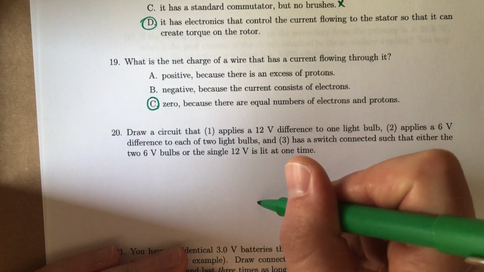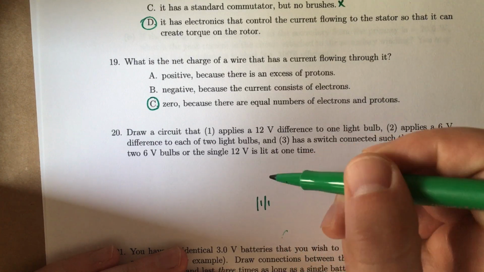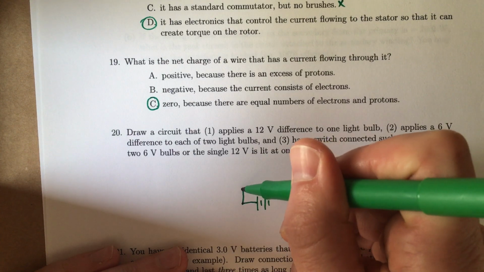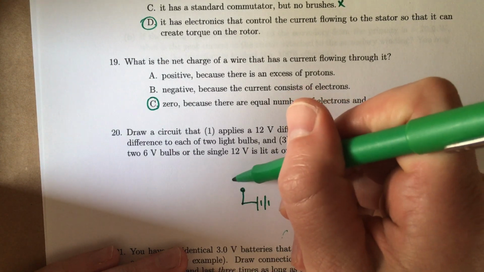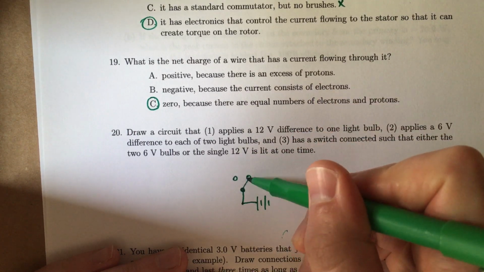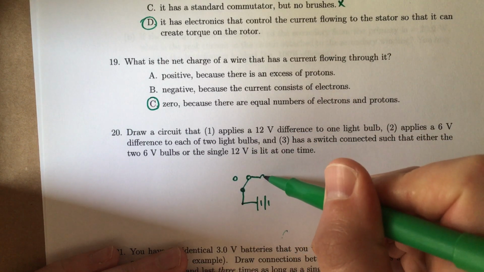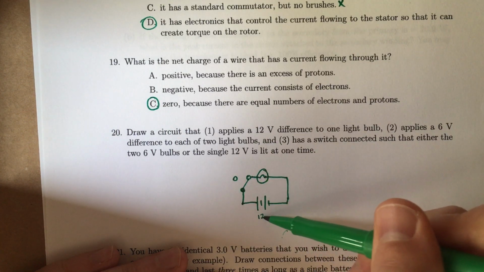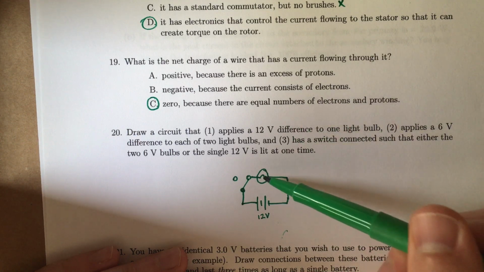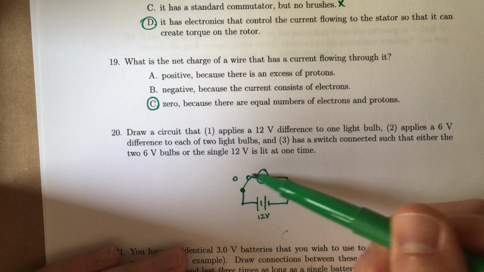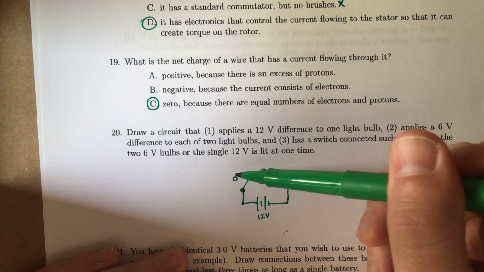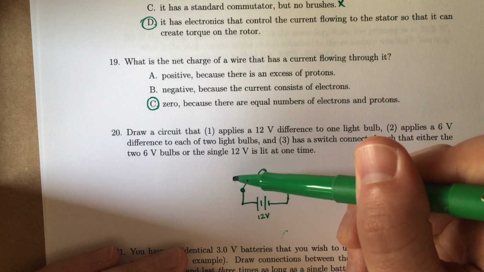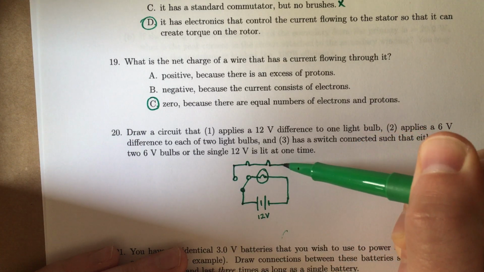Okay, so let's say we have a 12-volt battery, all right, and we come out of there and we go to a switch, and let's say it's in that position right now, and we'll put a light bulb there, and we'll come back around to the battery. So if this is a 12-volt battery, then that's one light bulb getting 12 volts difference across it, right? And connected to the other toggle position of this single pole double throw switch, we can have 2 light bulbs in series, like that.